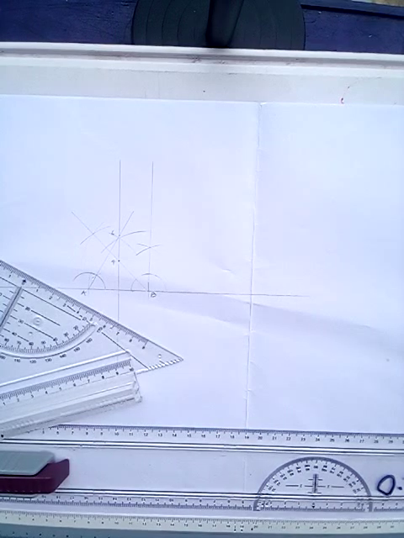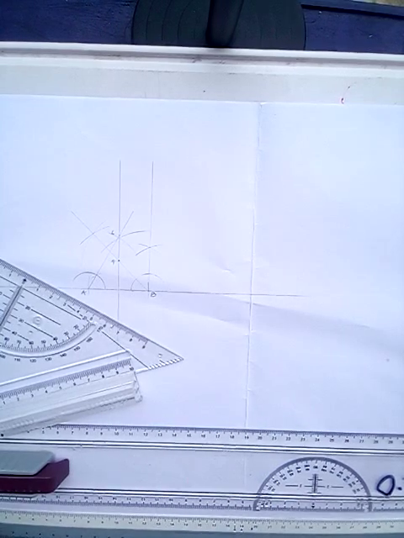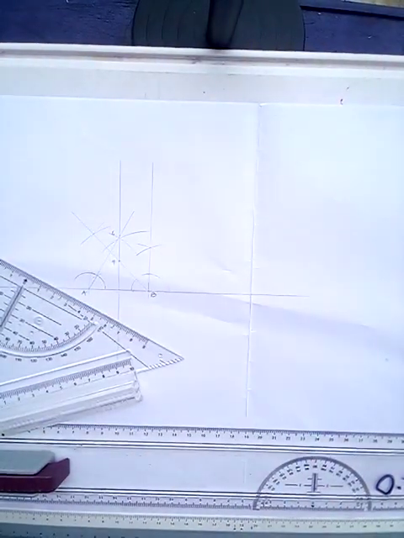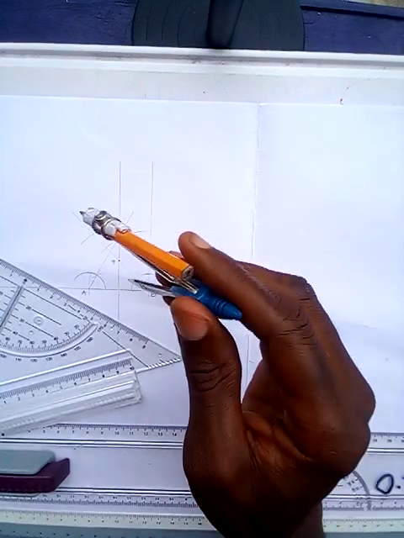Now bisect line 4 6. That line 4 6 is bisected, that is, divided into two equal parts. But we are going to do that by construction. So bisect line 4 6 to give us point 5. I will set my compass to a convenient radius.